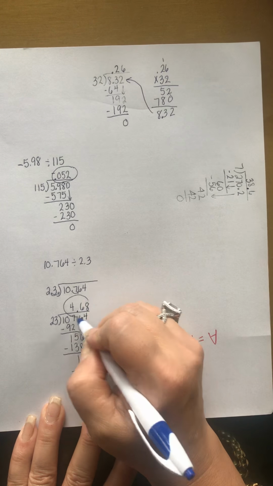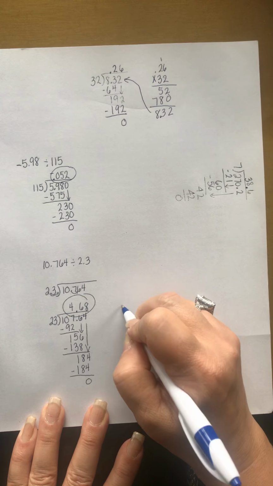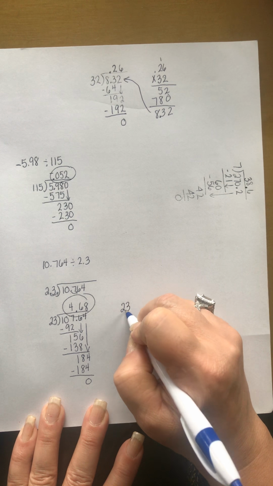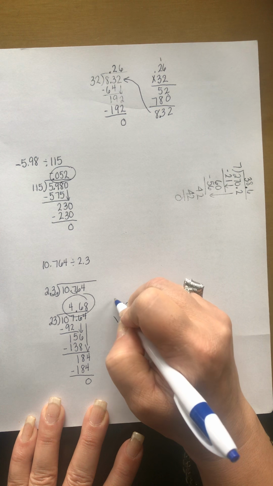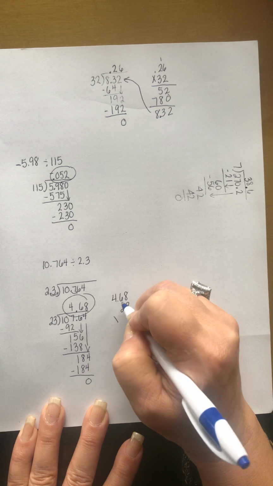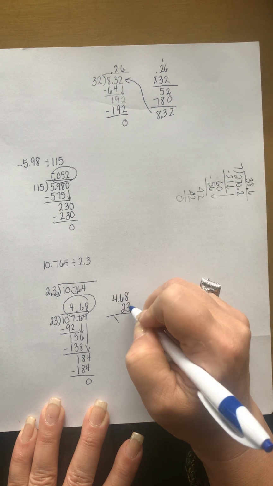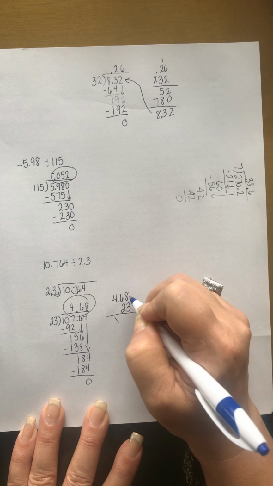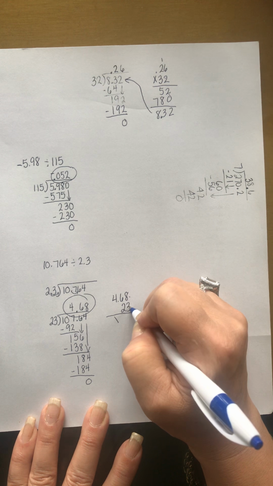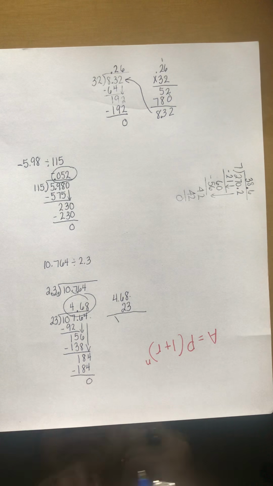If you wanted to check this, you take your divisor, 23, you multiply 4.68, put the bigger number on top. So this, the quotient times the divisor, and that will give you your dividend. And if you want to use a calculator to check it, there's no problem.